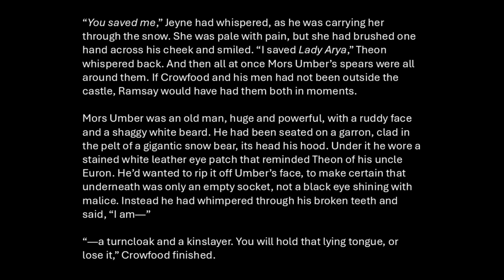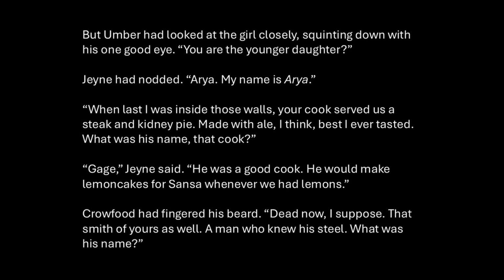Instead, he had whimpered through his broken teeth and said, "I am a turncloak and a kinslayer." "You will hold that lying tongue, or lose it," Crowfoot finished. But Umber had looked at the girl closely, squinting down with his one good eye. "You are the younger daughter?" Jane had nodded. "Arya. My name is Arya." "When last I was inside those walls, your cook served us a steak and kidney pie, made with ale, I think. Best I ever tasted. What was his name, that cook?" "Gage," Jane said. "He was a good cook. He would make lemon cakes for Sansa whenever we had lemons."